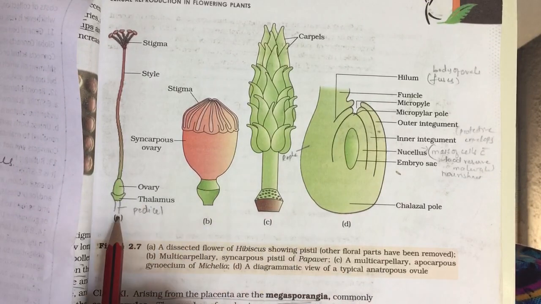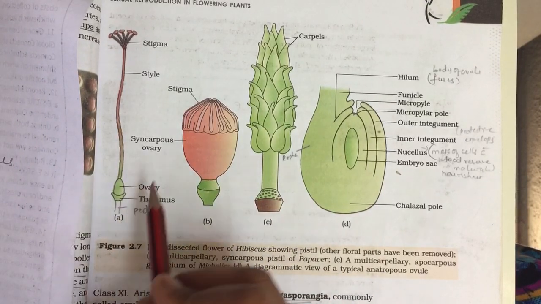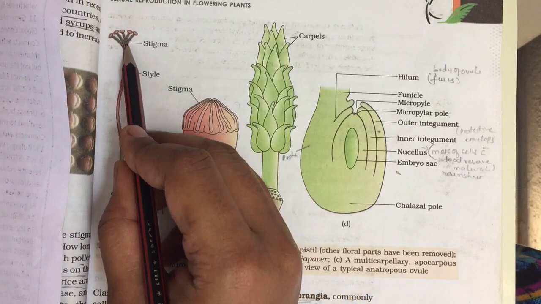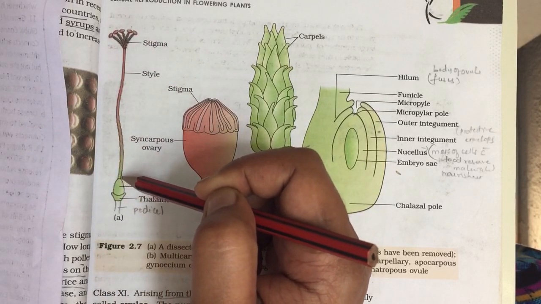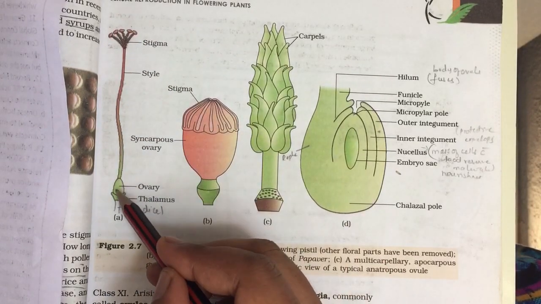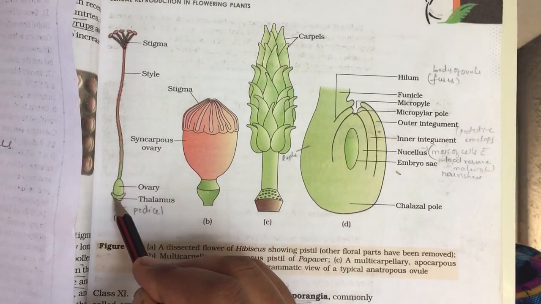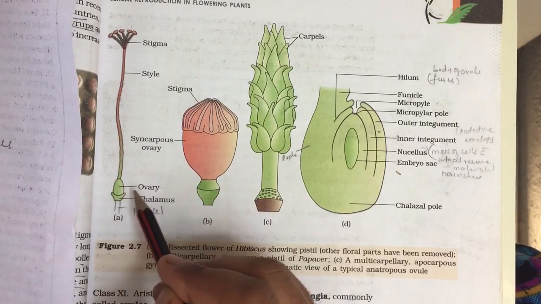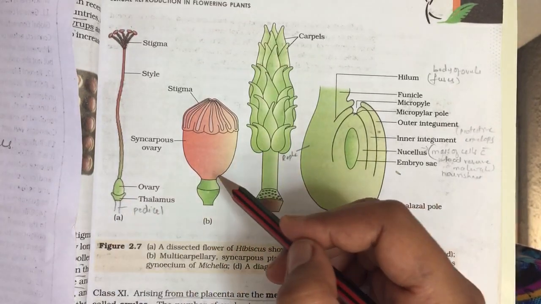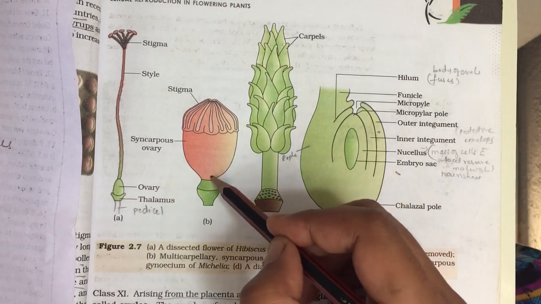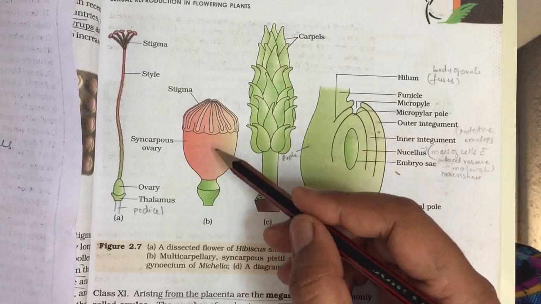So this is a pistil of a hibiscus flower. You can find there is a stigma, a landing portion for pollen grain. Then there is a slender long style, and then comes the ovary. Inside the ovary, it consists of ovules, and there is an enlarged part called thalamus, and then there will be a pedicel.